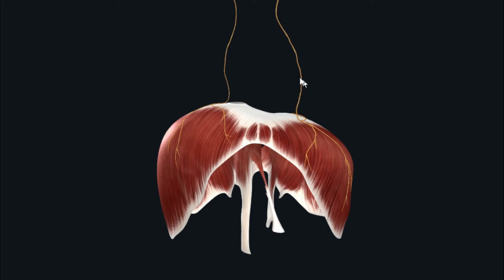But if both the phrenic nerves get injured, or if you have bilateral phrenic nerve damage or bilateral phrenic nerve palsy, then both sides of the diaphragm will be paralyzed. That means you will have bilateral diaphragmatic paralysis. In both cases, unilateral or bilateral, it will reduce the lung capacity. Because you see, the diaphragm is the chief respiratory muscle, and if it gets paralyzed, then it will not be able to contract and will remain in a relaxed position.